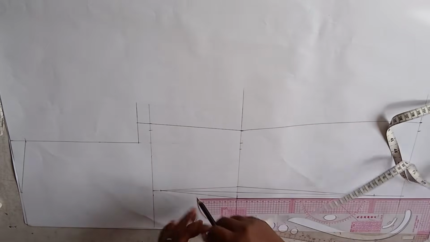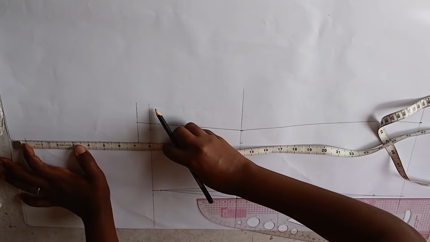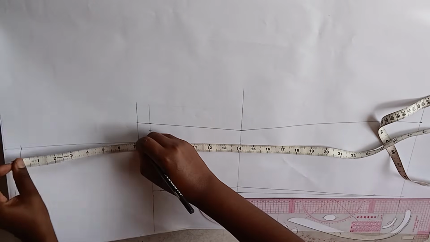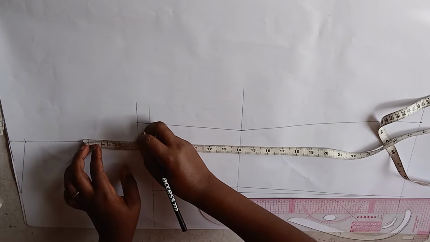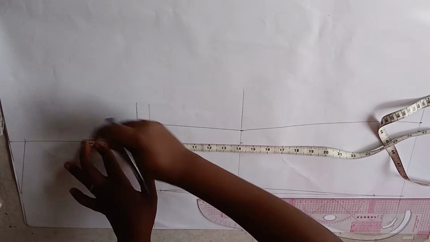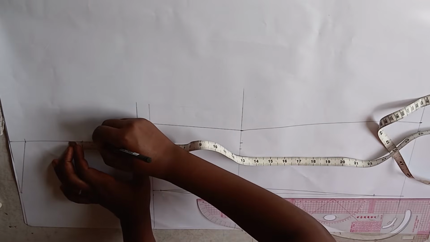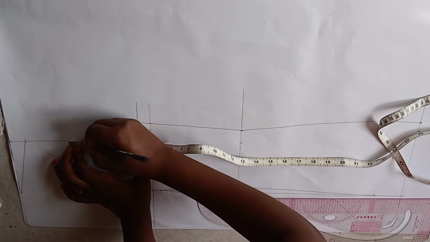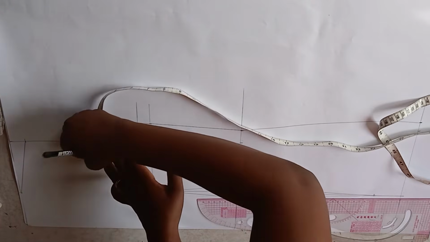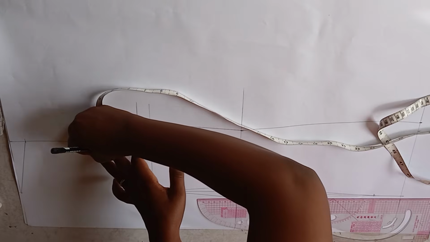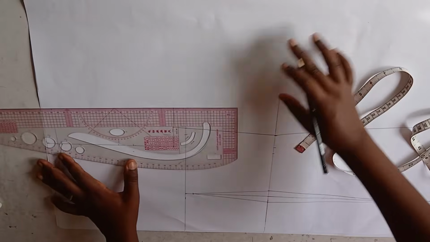Okay, next we are going to be doing for the back is our armhole. I have 7.25 here, divided by 2. I'll mark it here. Then from this point here, I will step down by 1 inch. Whatever the armhole is, you divide it by 2, then step down by 1 inch. So from this 1 inch here, I'm going to go in by ½ inch to get a perfect fit for the armhole, so that there will be no excess on the armhole.